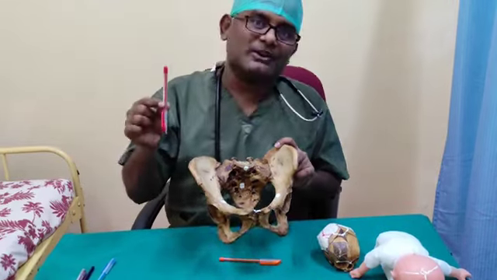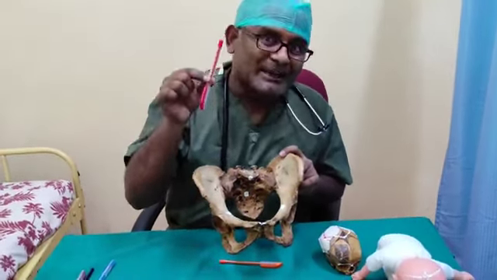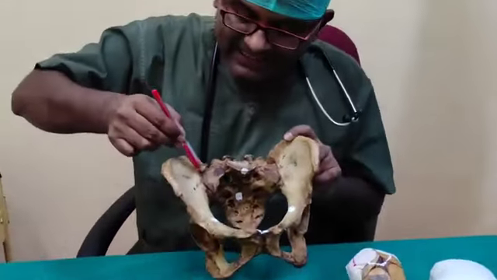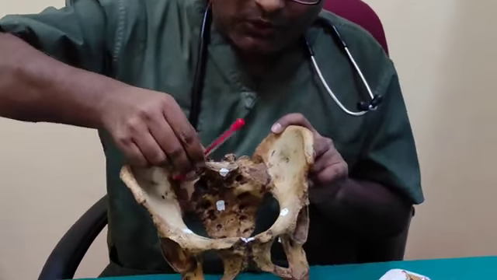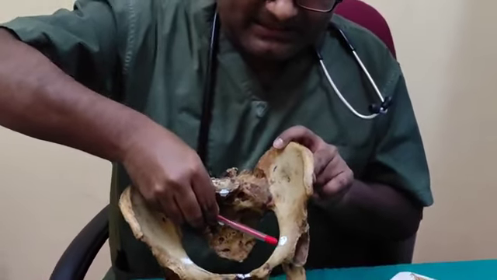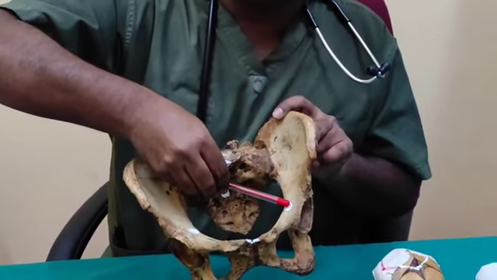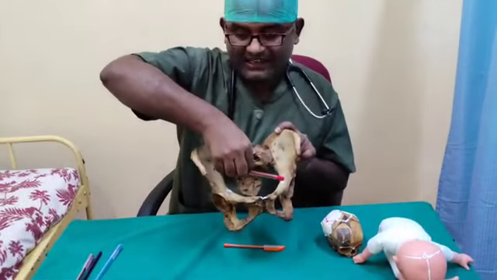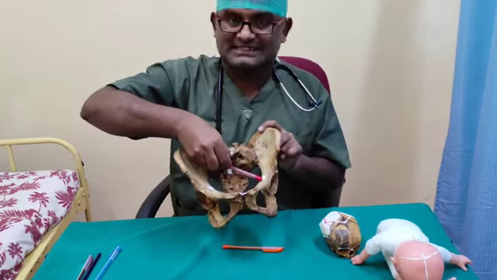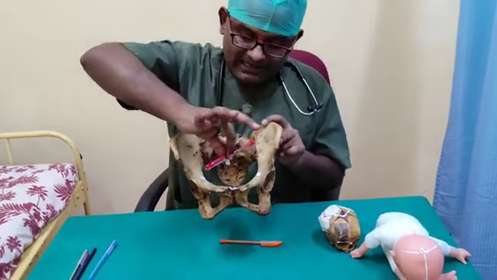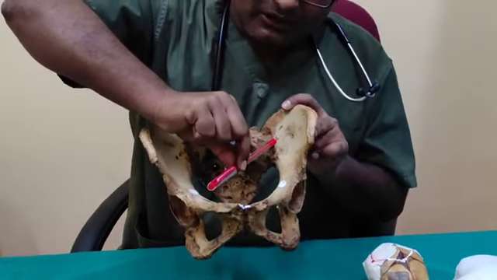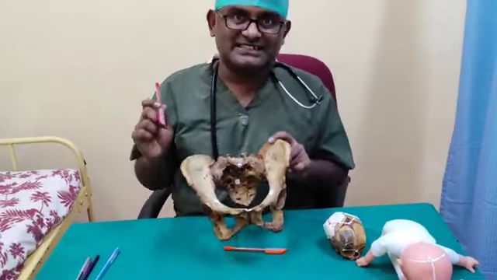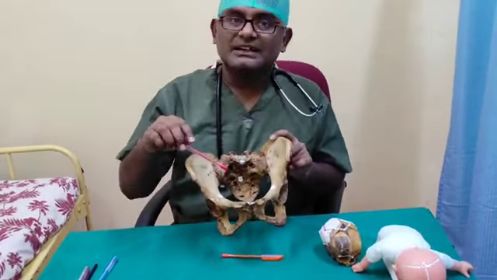Now doctor, another most important diameter of the pelvic inlet is the oblique diameter. What is the oblique diameter? Doctor, oblique diameter is nothing but the same-sided sacroiliac joint to the opposite-sided iliopubic eminence. See, this is a white marker. Right oblique diameter means right sacroiliac joint to left iliopubic eminence. Left oblique means left sacroiliac joint to right iliopubic eminence. It will be 12.5 centimeter. Understood? This is about the inlet.